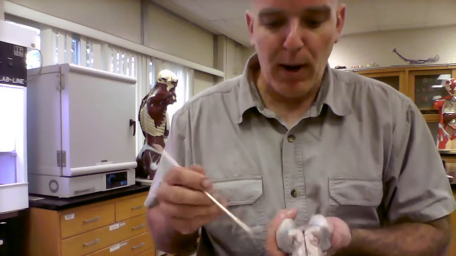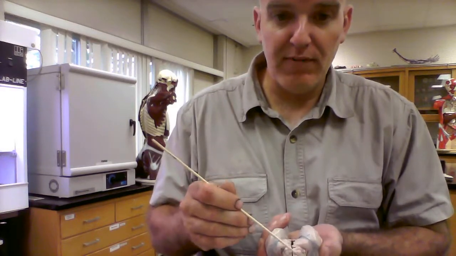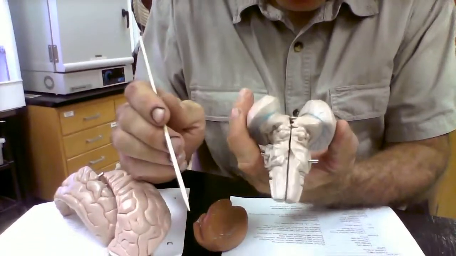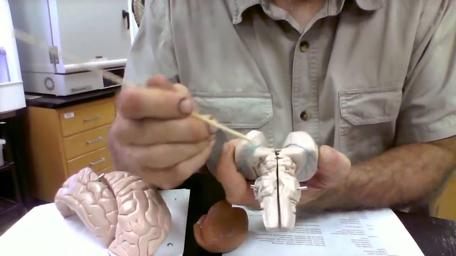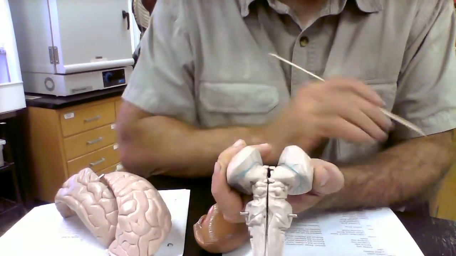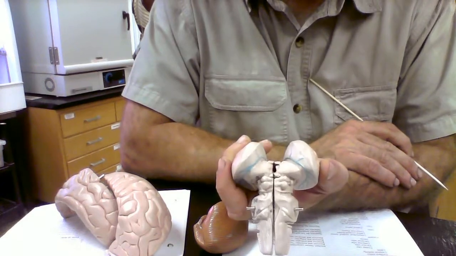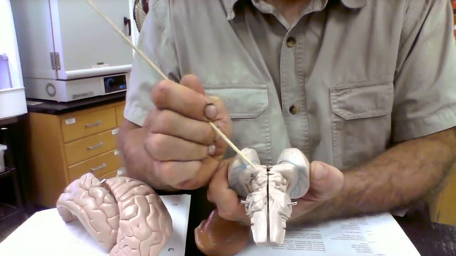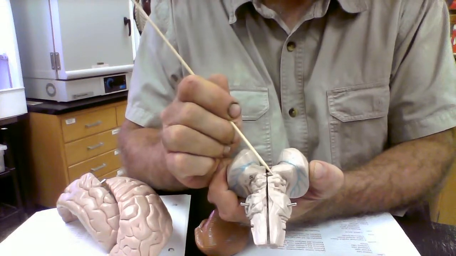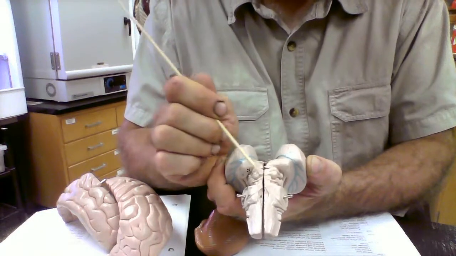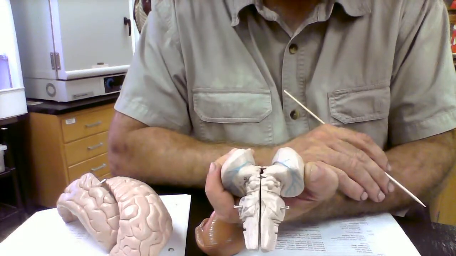On the back of these cerebral peduncles, turn this around, are 4 bumps. 1, 2, 3, 4. The 4 bumps collectively are called the corpora quadrigemina. Corpora means body, quad means 4 bodies. The 2 top bumps are called the superior colliculi, and the 2 bottom bumps are called the inferior colliculi. All 4 of them together are called the corpora quadrigemina.